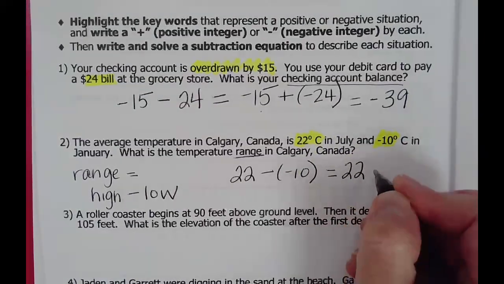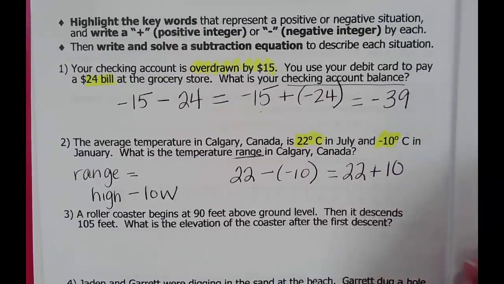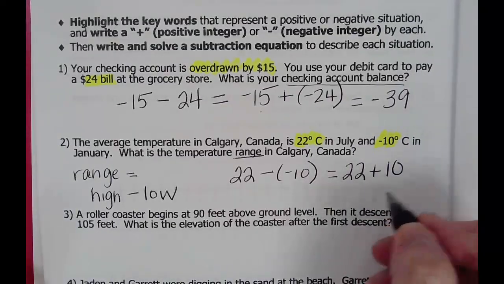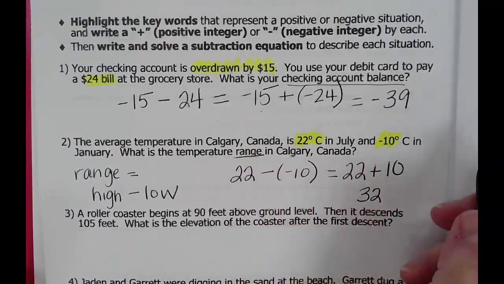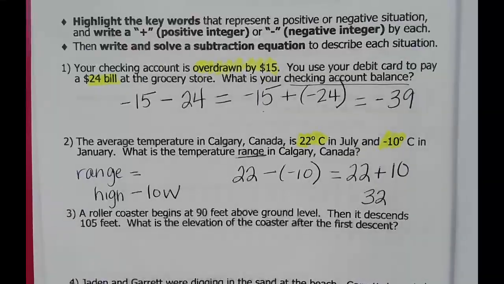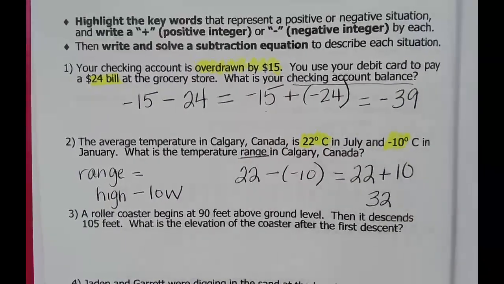22 plus positive 10. What is 22 plus 10? 32. That makes sense. The difference between these two, if I look at a number line and I'm at 22, I go past 0 to negative 10, it's going to be a distance of 32.